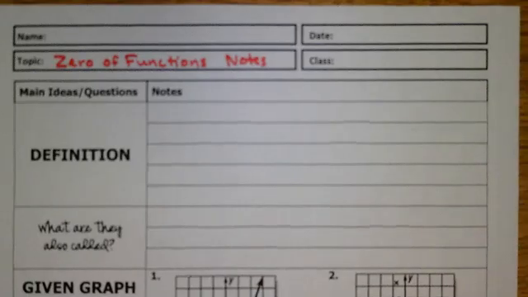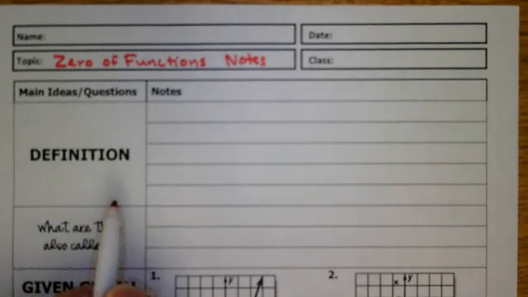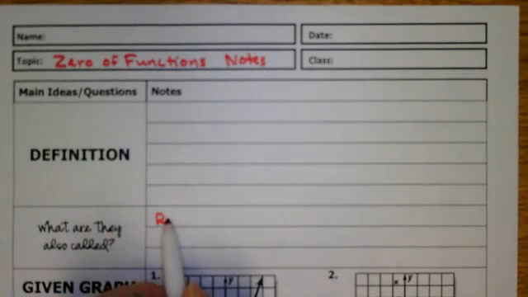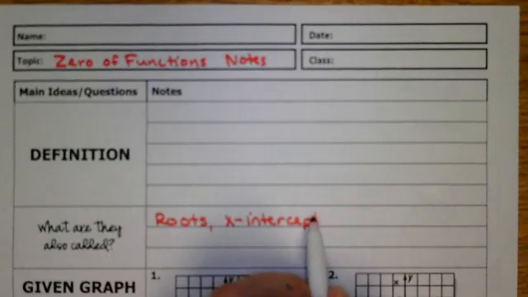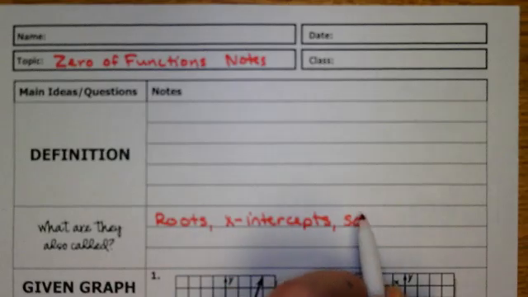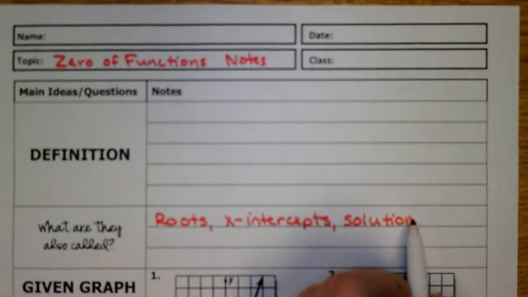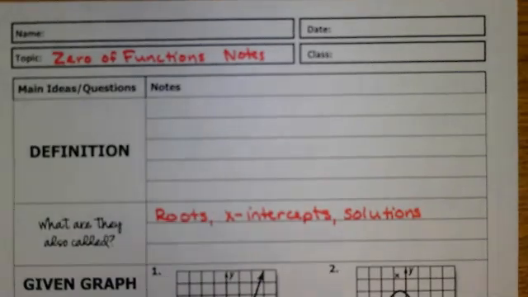And I'm going to kind of skip the definition real quick and go down because there's other vocabulary words that you're going to hear. And those vocabulary words are root, the x-intercept, and solution. So again, all about the context and what they're asking you, making sure that you are using the situation given to understand what the question is asking you.